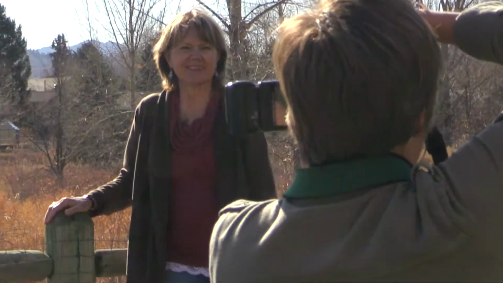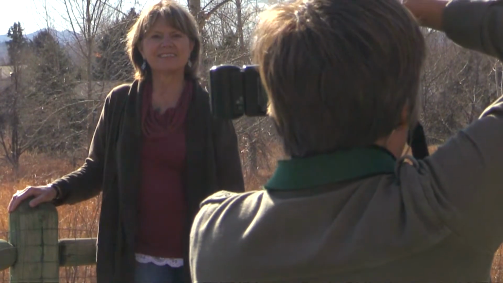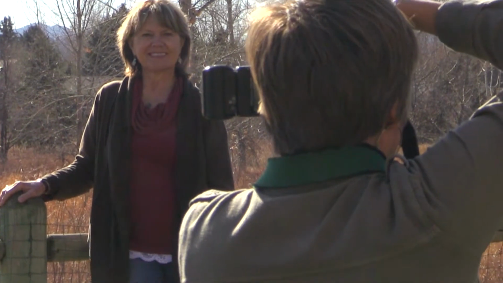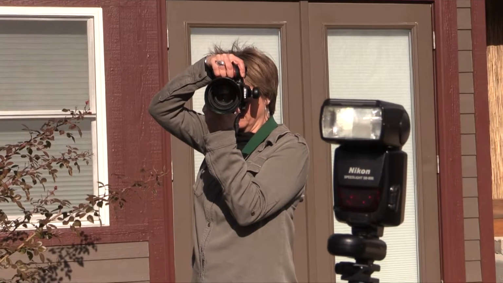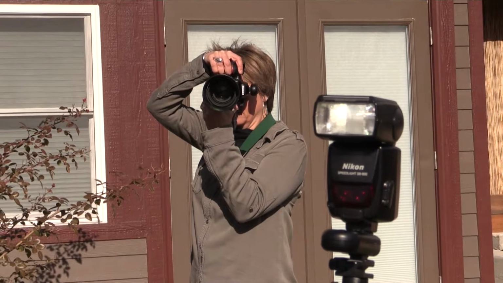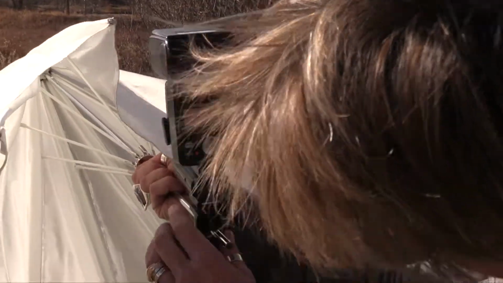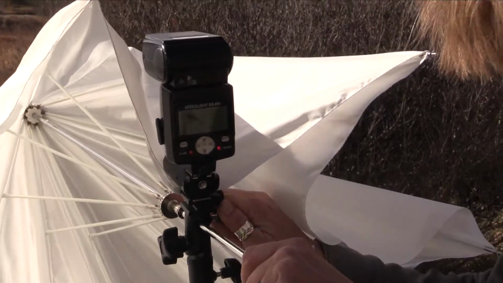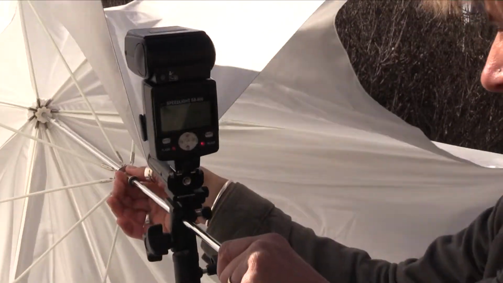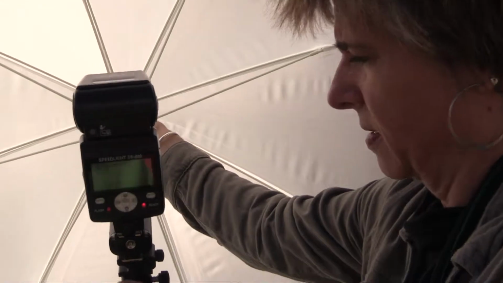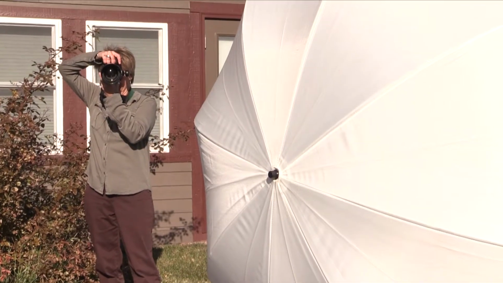The third issue is reflections. If a subject wears glasses or direct flash is not flattering to his or her face or clothing, you may want to move the flash off axis. You could put it on a light stand. You may also notice that the flash is very hard and unflattering on your subject. Try softening the light by using an umbrella or a softbox.